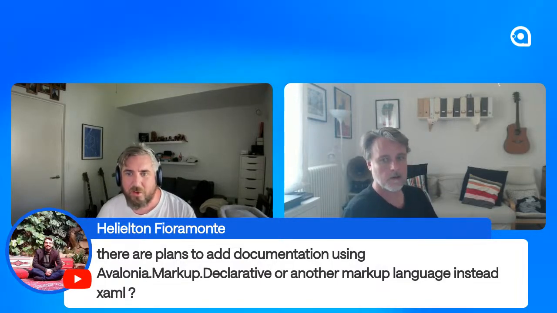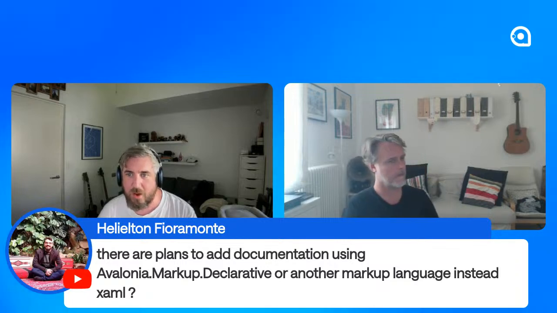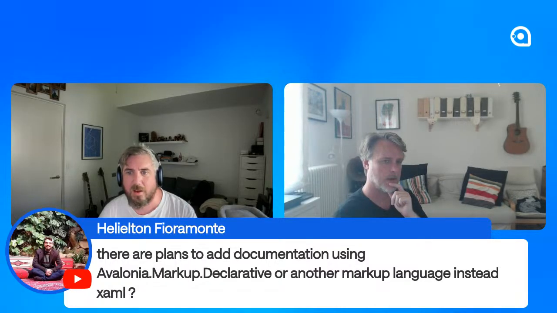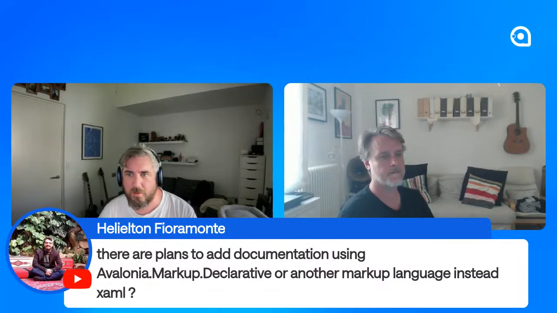Are there plans to add documentation using Avalonia.Markup.Declarative or another markup language instead of XAML? Documentation using, or documentation for? Yeah. So docs for the C# markup stuff that I know you're a fan of.